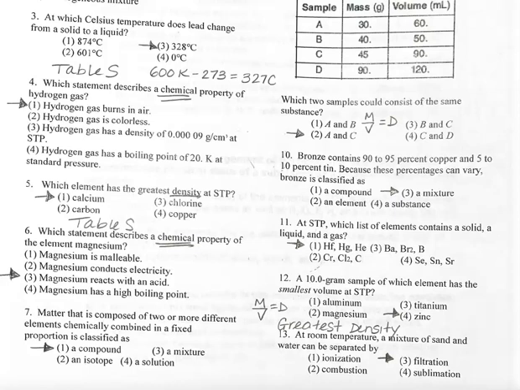Matter that is composed of 2 or more different elements chemically combined in a fixed proportion. That is the definition of a compound. It's 2 or more different elements and they have to be chemically combined. That's why compounds can only be taken apart chemically, because they're put together chemically.